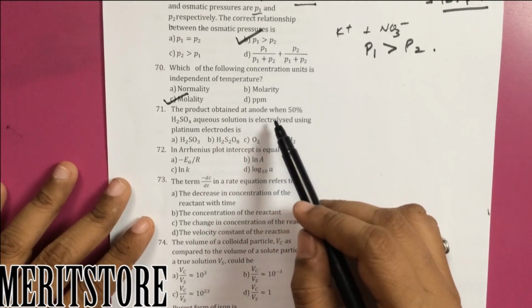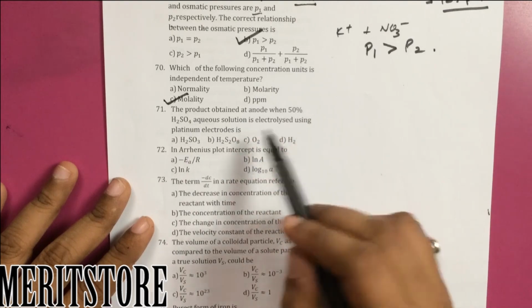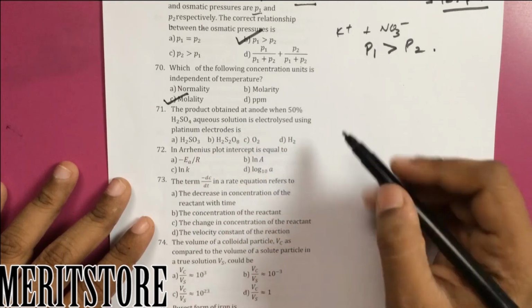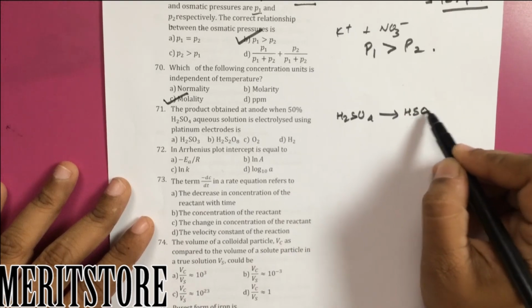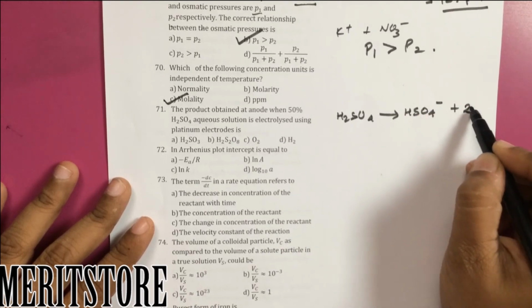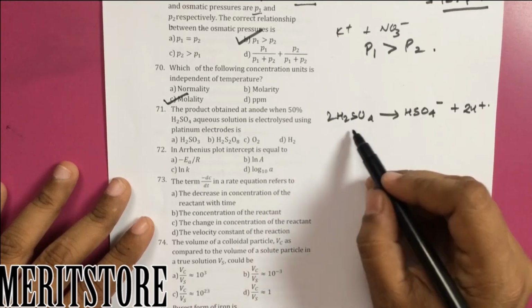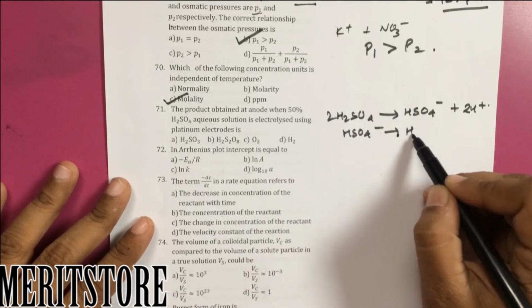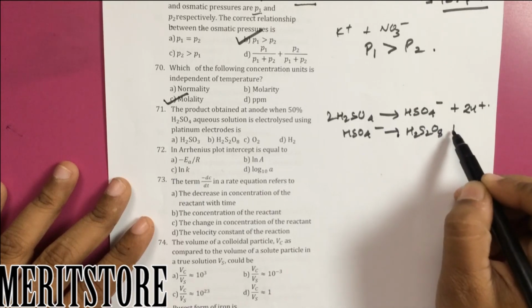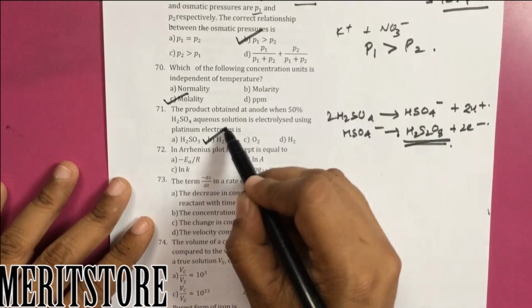The product obtained at the anode when 50% H2SO4 aqueous solution is electrolyzed using platinum electrodes. When H2SO4 is electrolyzed, we get HSO4 minus with a loss of a proton, and this HSO4 minus then migrates to the anode to give H2S2O8 and 2 electrons. Therefore, this is the product which is obtained.